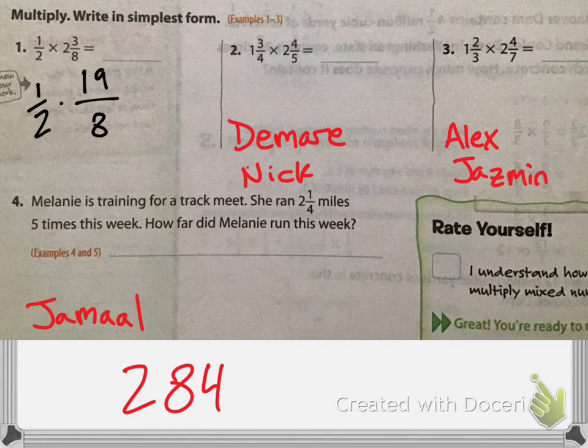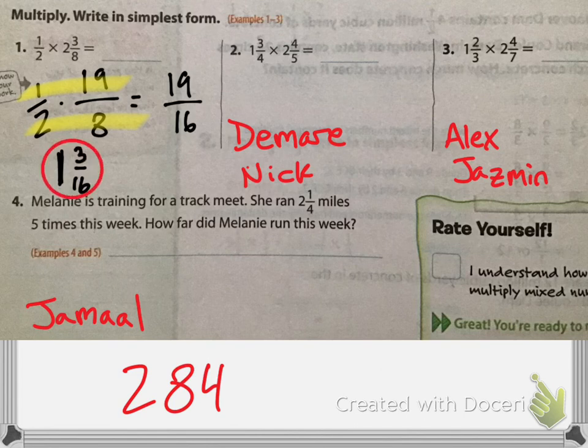Tatiana, can I cross cancel anything? Yes. No, we can't. So we across multiply. 19 over 16. Tatiana, how many 16s fit into 19 without going over? 1. And if I take away that 16 from 19, what's left? We get 3. So we get 1 3/16. Excellent.